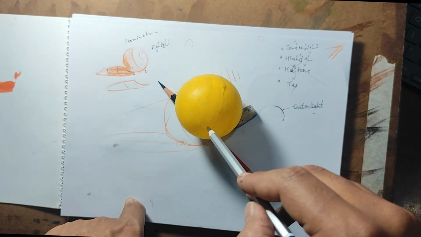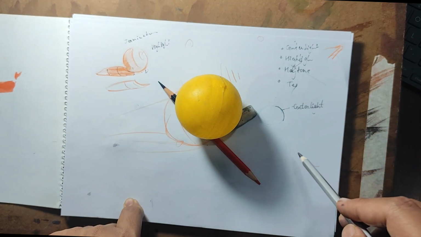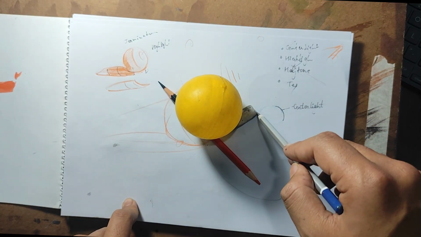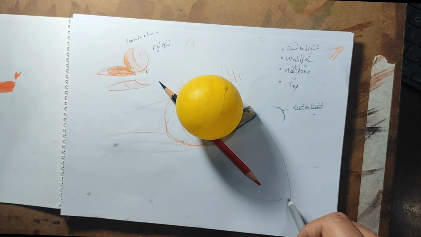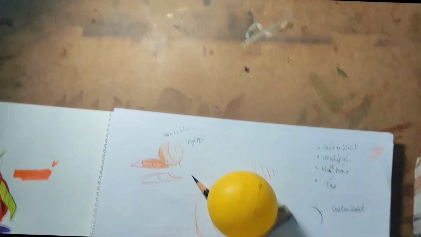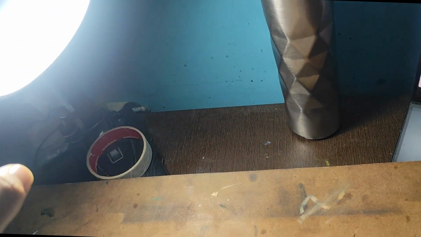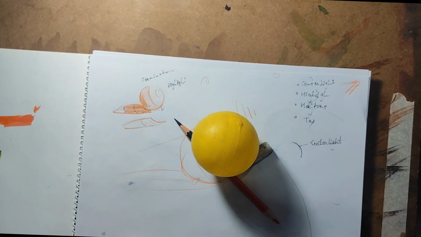Then you can see over here where the depth has started, and you can see the shadow itself, how long it is going. If this is light and this is our object, if I bring this light closer, the shadow will be changing.